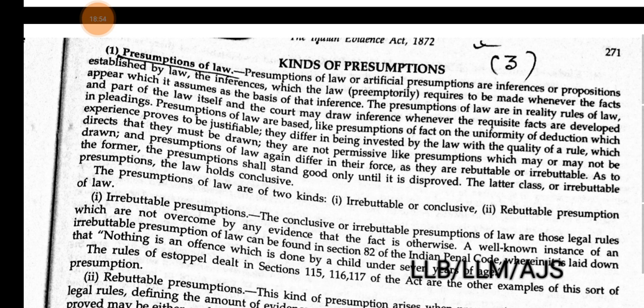The presumptions of law are in reality rules of law, part of the law itself, and the court may draw the inference whenever the requisite facts are developed in pleading. Presumptions of law are based, like presumptions of fact, on the uniformity of deduction, which experience proves to be justified. They differ in being invested by the law with the quality of a rule, which directs that they must be drawn. They are not permissible, like presumptions which may or may not be drawn.